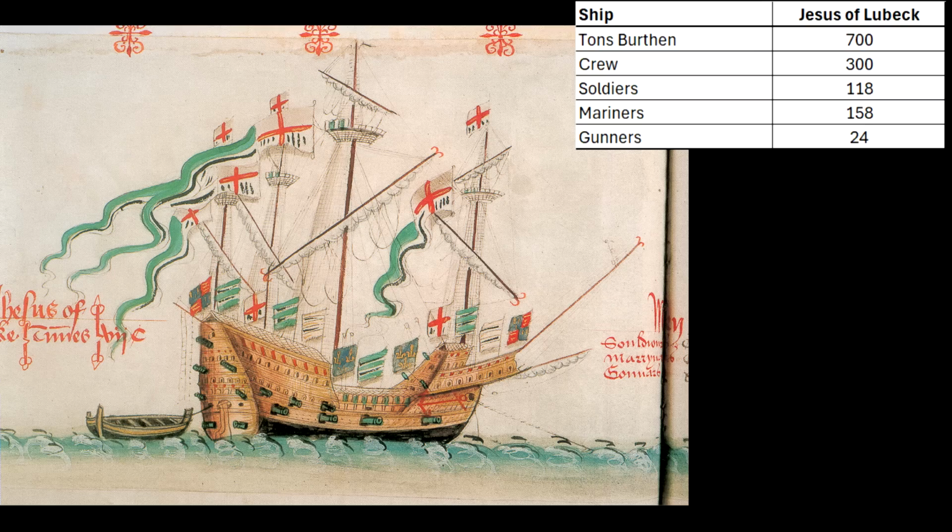Now, to be fair, that doesn't necessarily also rule out combat not being necessarily their strong suit, as a number of ships, including the Jesus of Lubeck, are from the Hanseatic League, and were designed more as heavily armed merchantmen rather than dedicated warships the way that Henry Grâce à Dieu or Mary Rose would be. But in any case, since she is a 700-ton burthen vessel, we will be comparing her to the other 700-ton burthen vessel on this list, which is the Mary Rose.